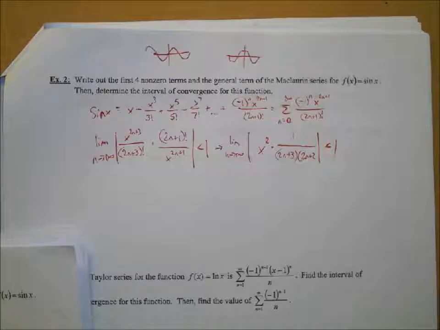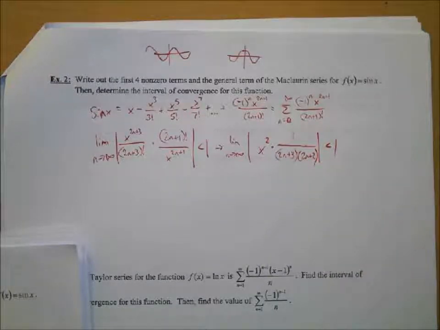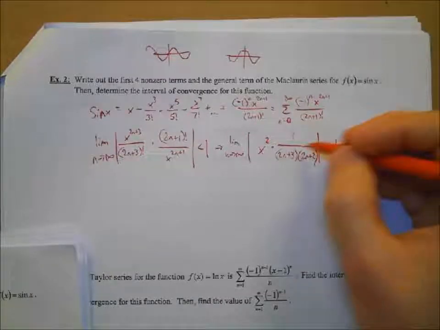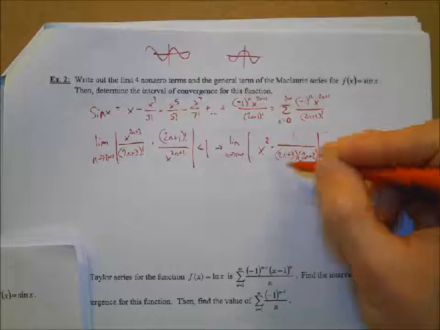There's your simplification of your ratio test. Okay. The factorial there, (2n+1)! over (2n+3)!, leaves (2n+3) and (2n+2) in the denominator. I forgot my parentheses. Okay. So what is the limit of this quantity here as n approaches infinity? It goes to what? 0.